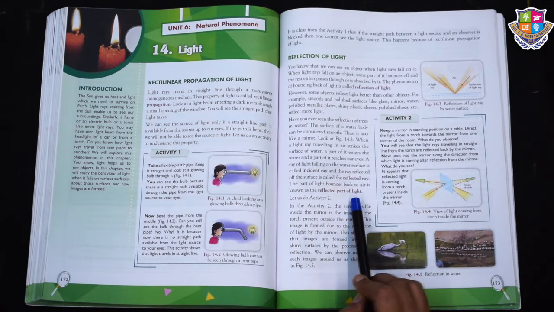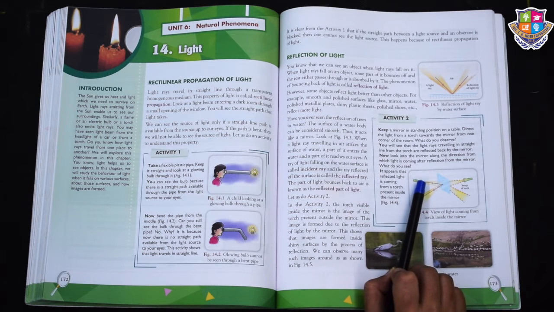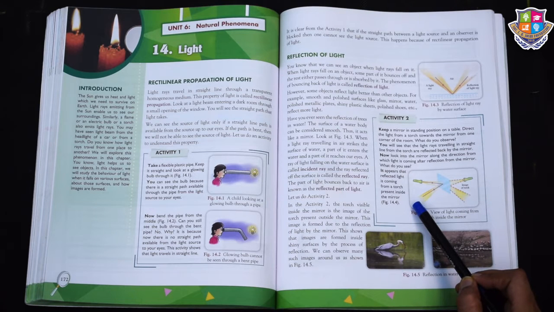Okay, children? See again, in this, a torch is there, it is a source of light, this is the incident ray, this is a screen, and the bouncing back is the reflected part of light.